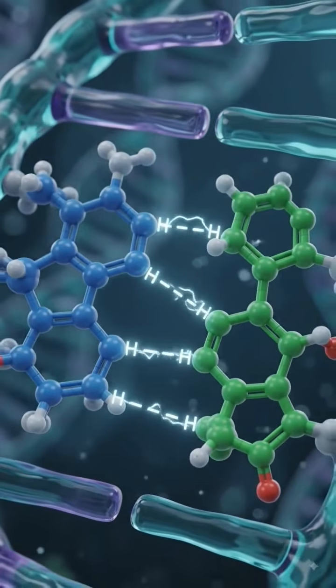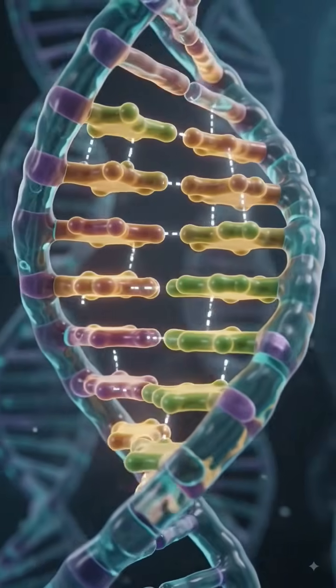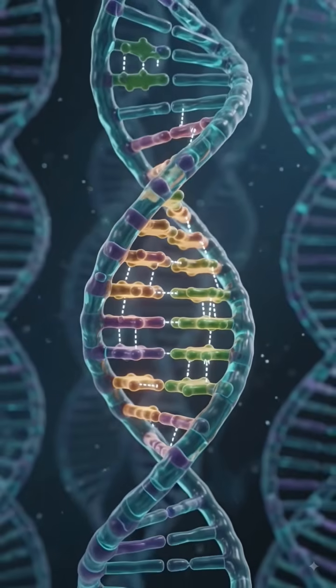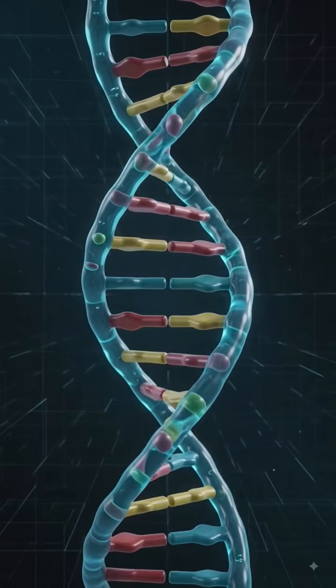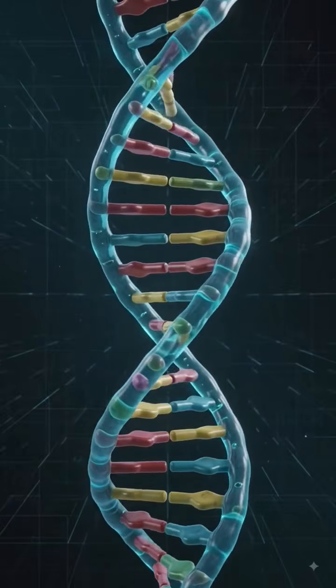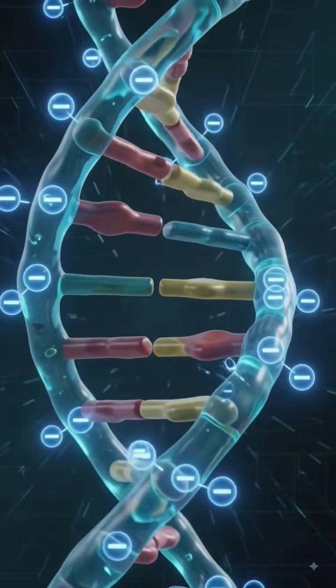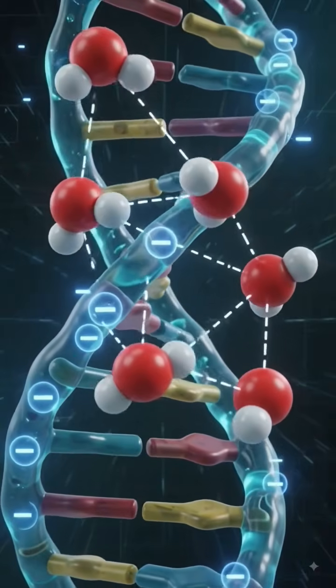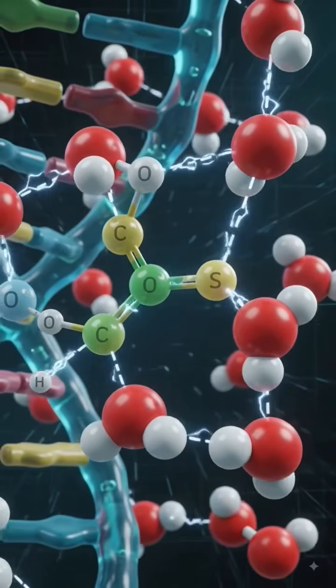Hydrogen bonds connect the base pairs in the center, while hydrophobic interactions stack them safely inside. The sugar-phosphate backbone of DNA is negatively charged. This makes it hydrophilic, allowing it to bond with water.